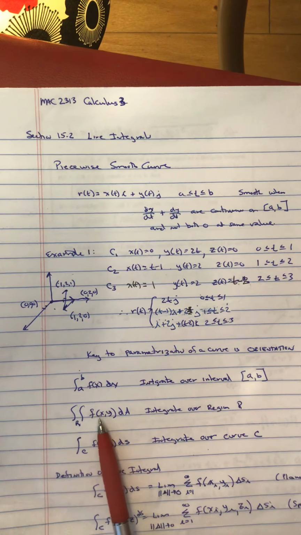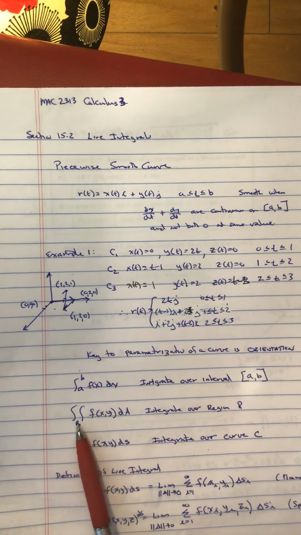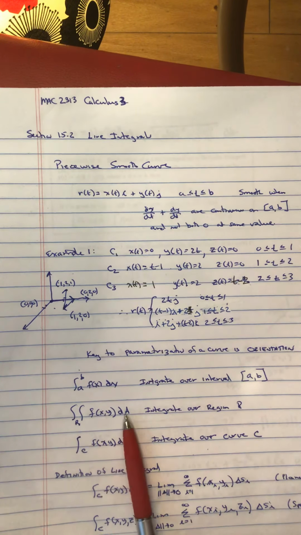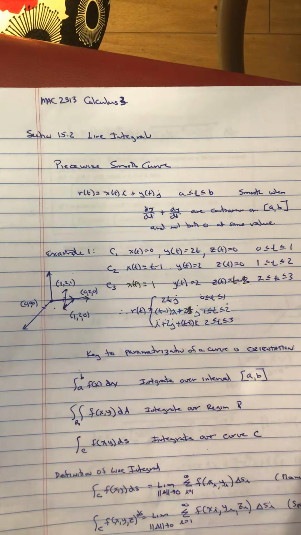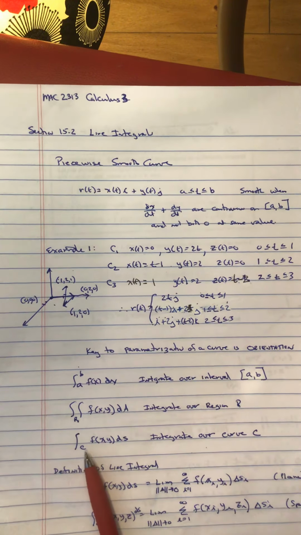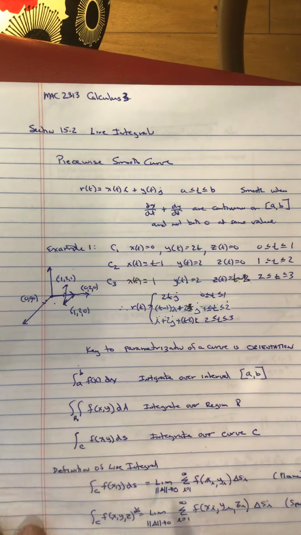We've now studied double integrals over the region, f of x, y, dA. And now we're integrating over the curve. So what is this line integral? Well, here's the definition.